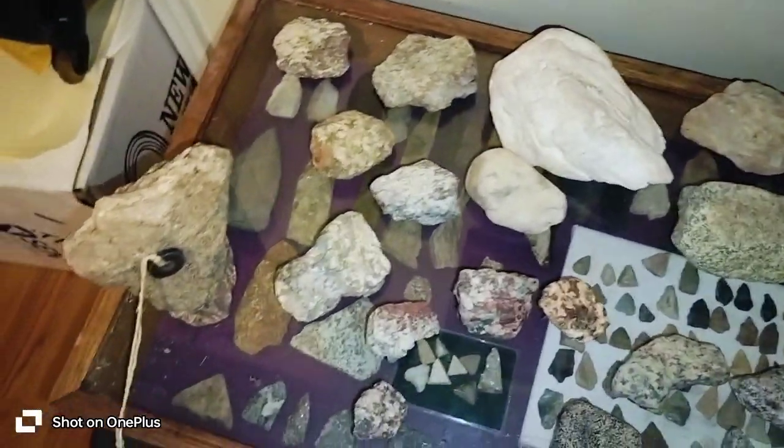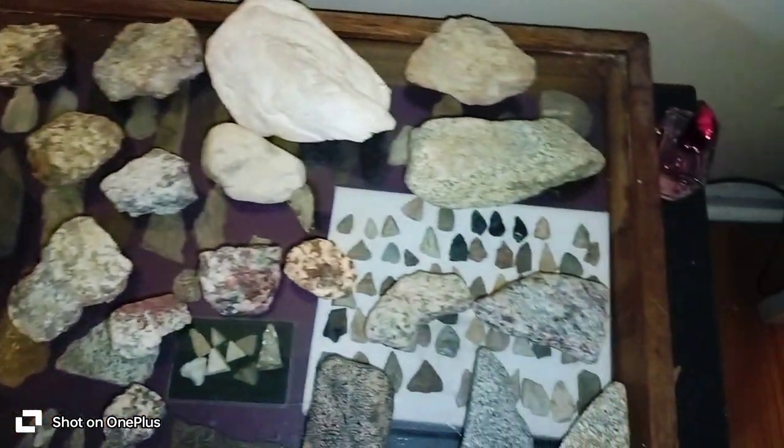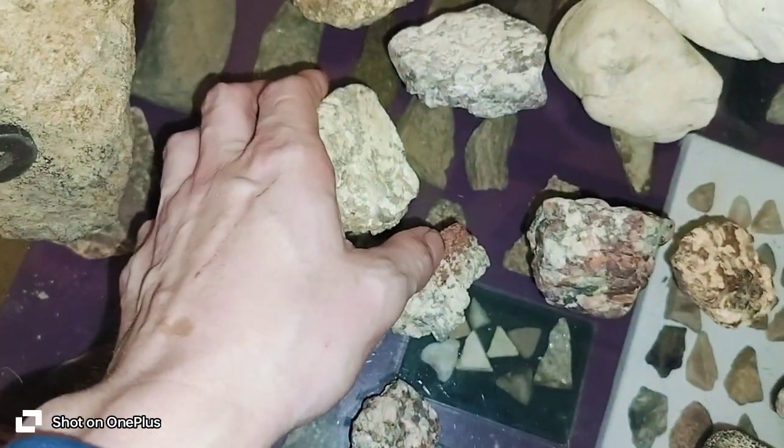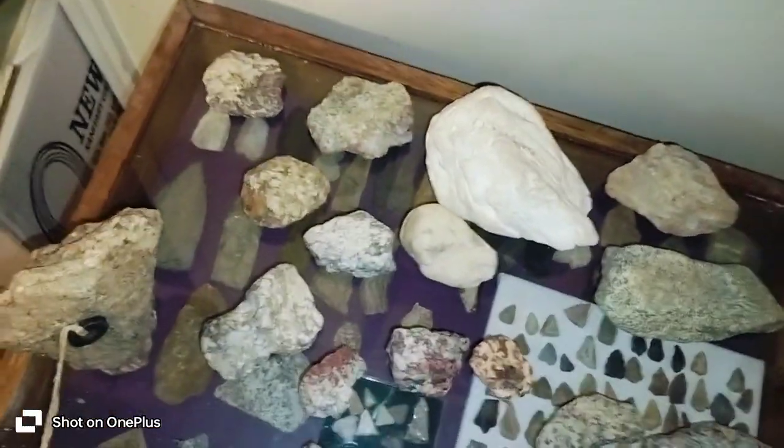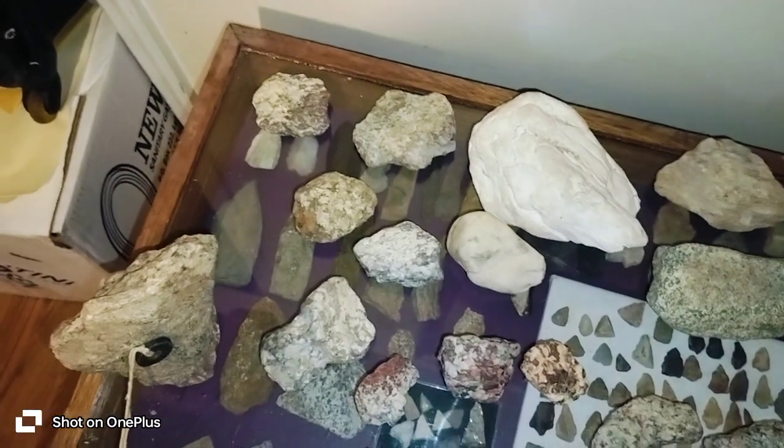Anyway, guys, stay tuned. And like I said, a lot of times your main ores that are associated with Skarn are generally copper. Sometimes you get nickel, lead, and iron.